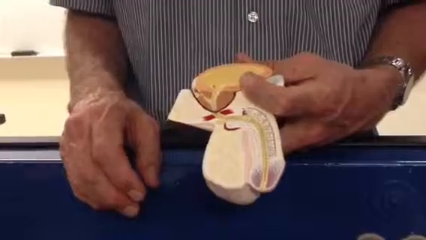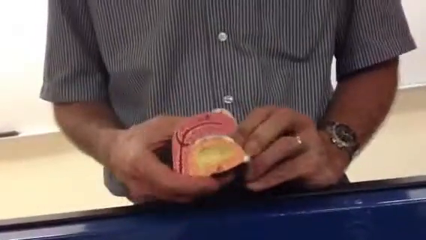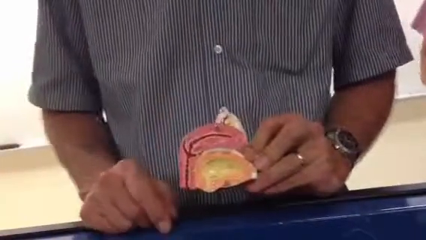Anything else as far as the male model goes? Nope, that's all that's on the male model. All right. Then the female model is this one. Again, orient yourself with the urinary bladder right there. So the first thing on your list is?